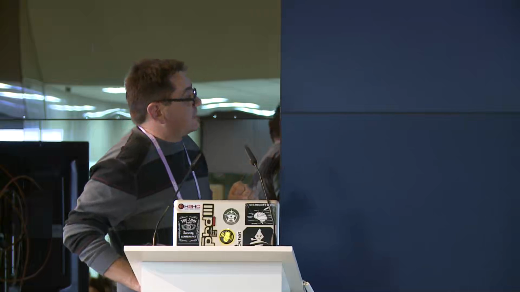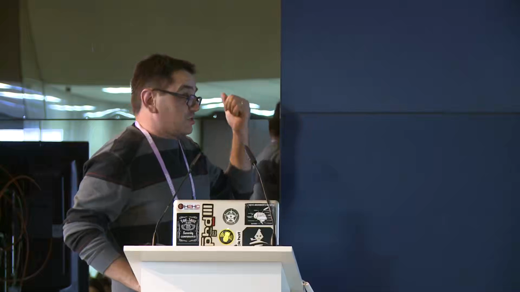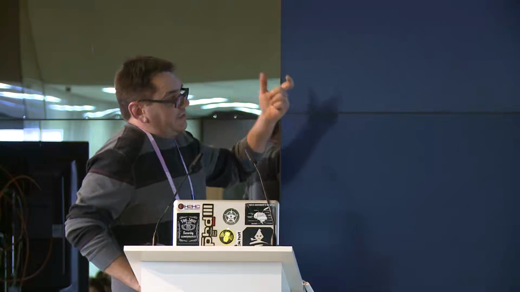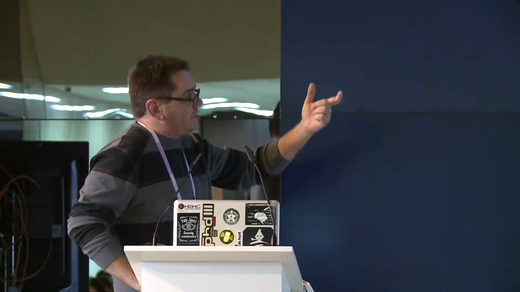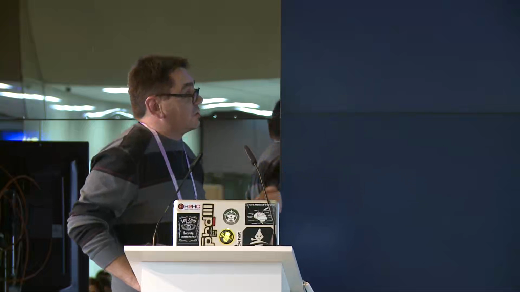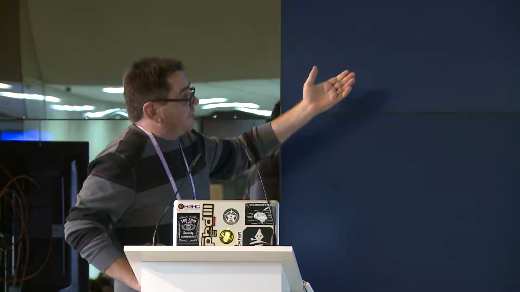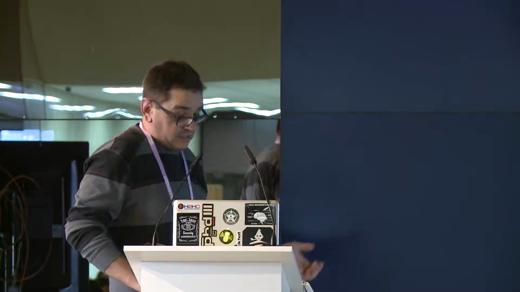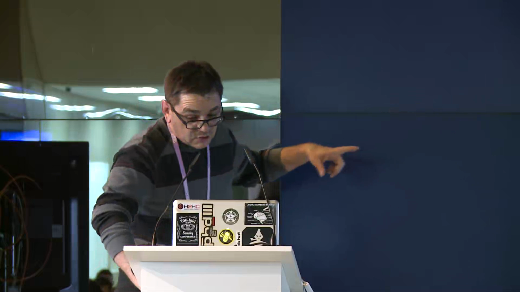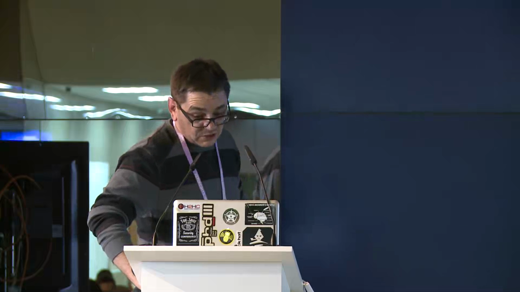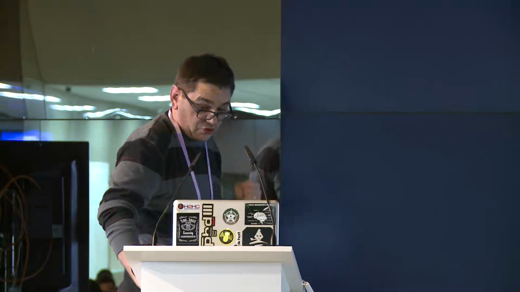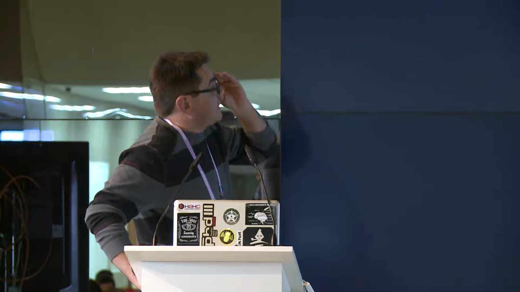There are 4 keywords in CSP. We saw self, which is the alias for the origin from where your content security policy is coming. There's the keyword none, there's the keyword unsafe inline, and unsafe eval. And the last two are pretty dangerous and should be used with great caution. And here's an example.